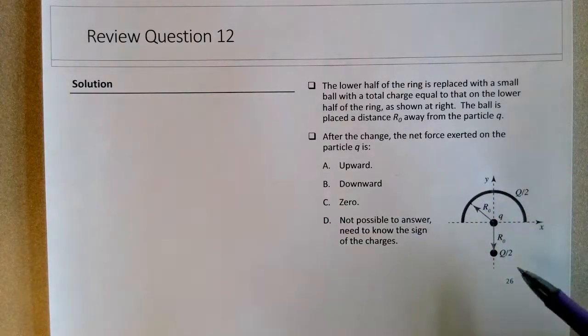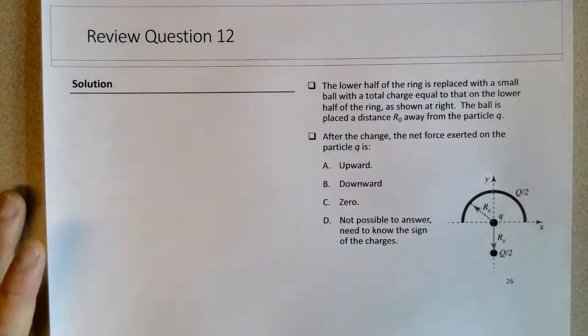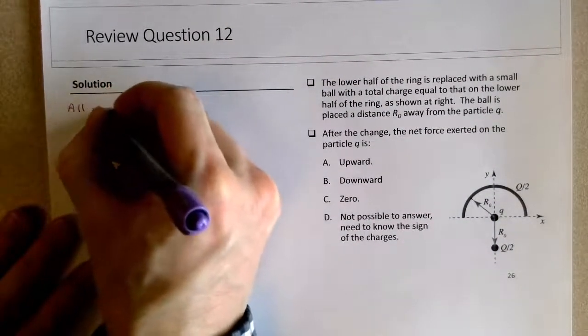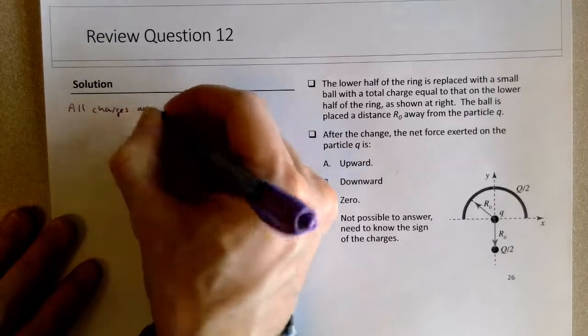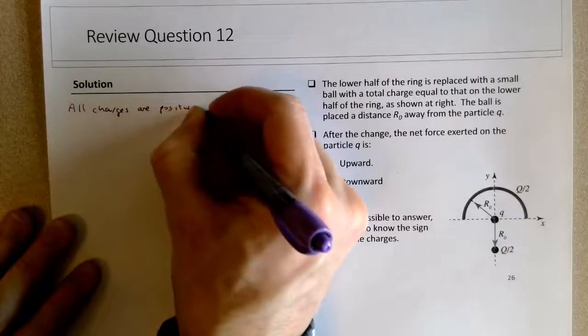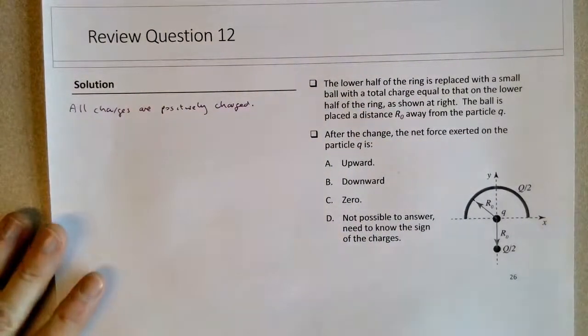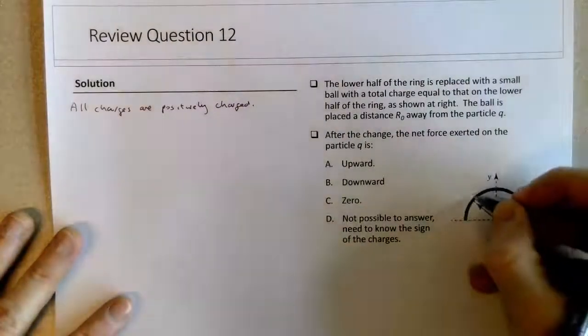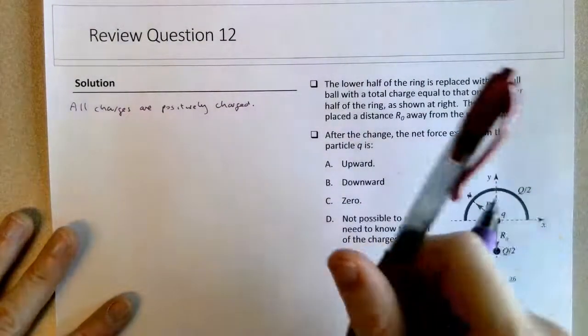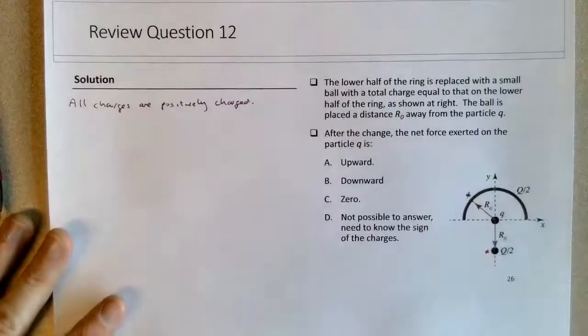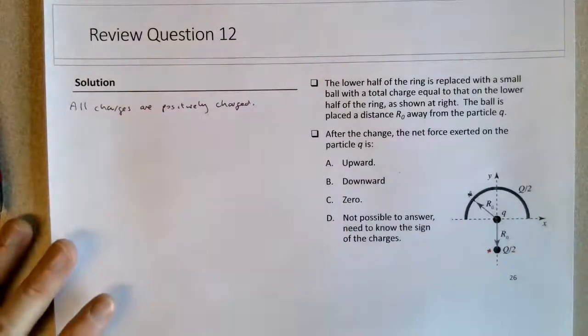Let's say all charges are positively charged, and maybe I'll make the ring a wine-ish color and the ball a red color, and I'll draw forces that would be exerted on the Q.